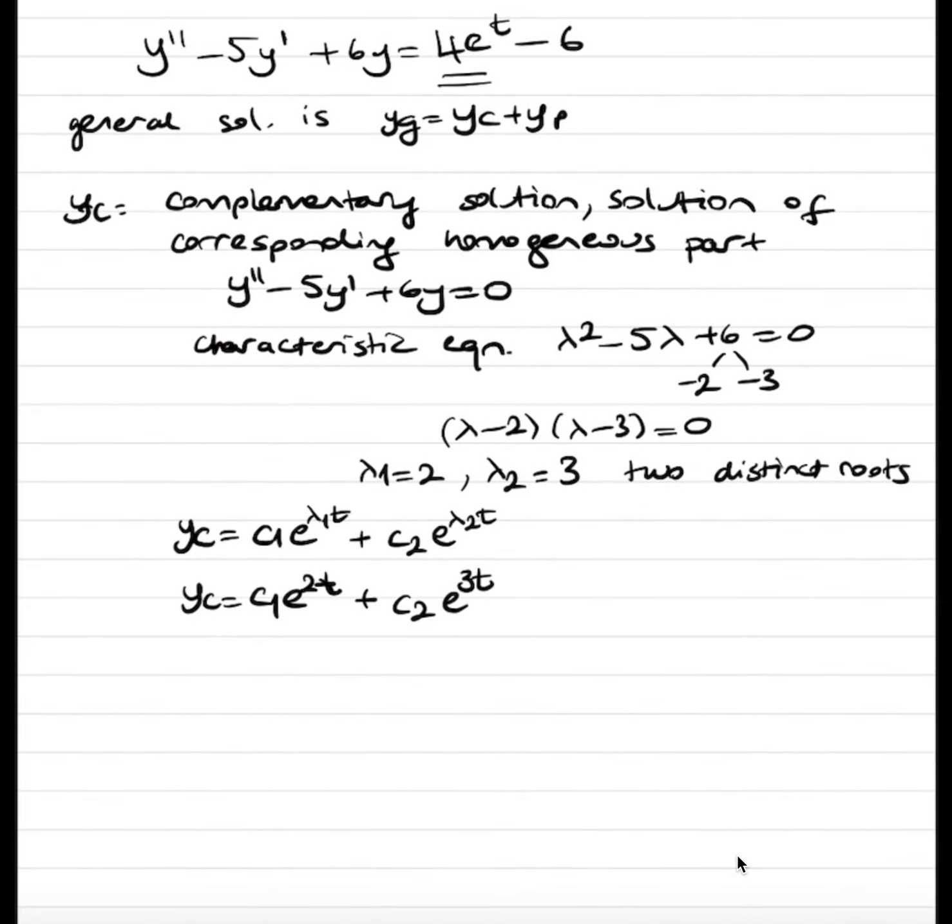So now we will find y particular. So to find particular solution, y particular, we will check. If you remember, we were always checking this part. So in this case, we have R of t, so not R of x. So R of t is 4 e to the power t minus 6.